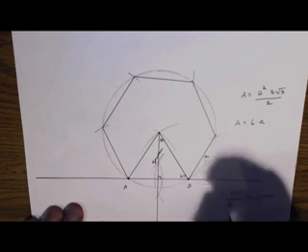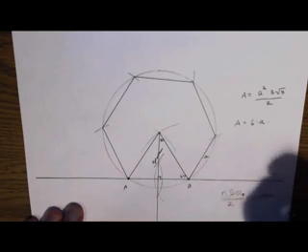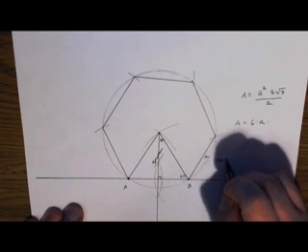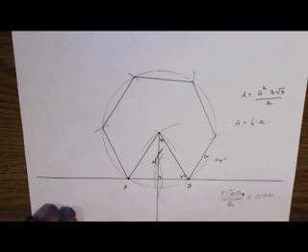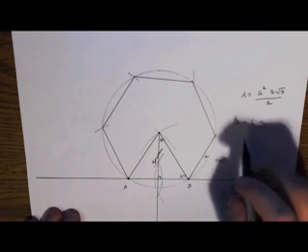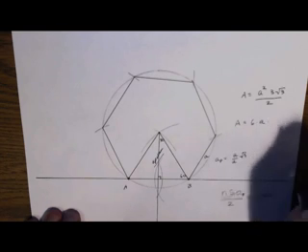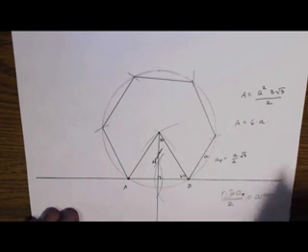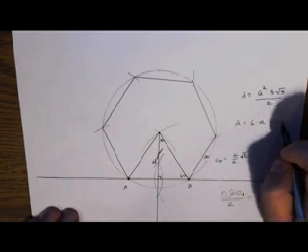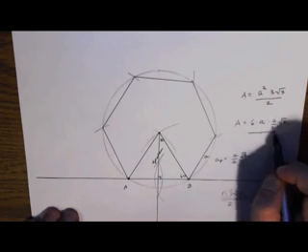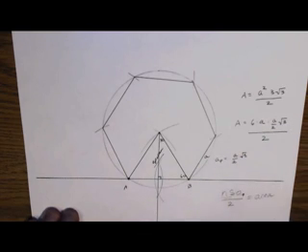What is the apothem, though? I'll write it as ap. The apothem, from our 30-60-90 triangle relationships, is really just going to be a over 2 root 3. So this is a over 2 root 3, all divided by 2.